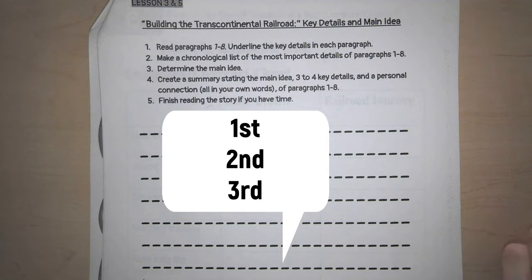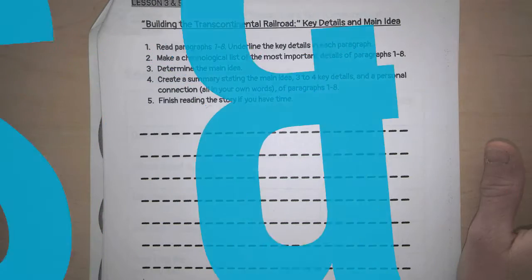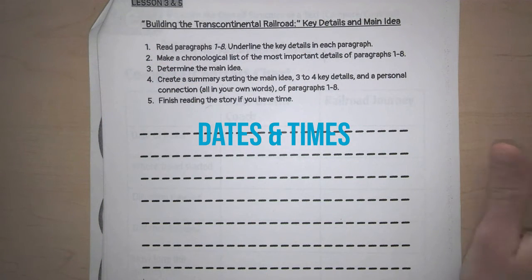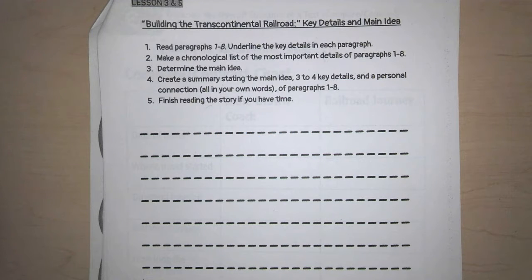It's events in order. And the one main thing we can use to figure out what events are happening in order is if there's dates. So there's years, there's time periods. That will help us stay. So I'm going to look for those. So make a chronological list of the most important details, paragraphs 1 through 8, in that time order.